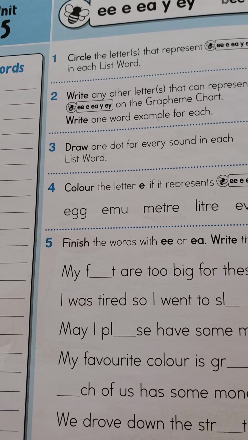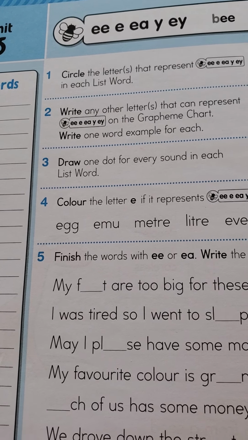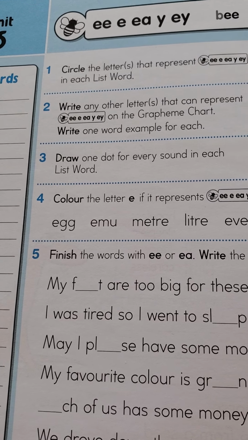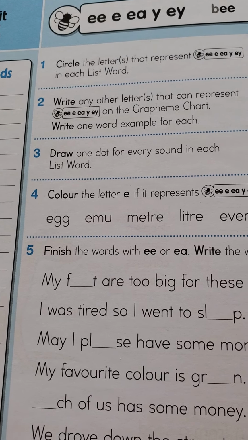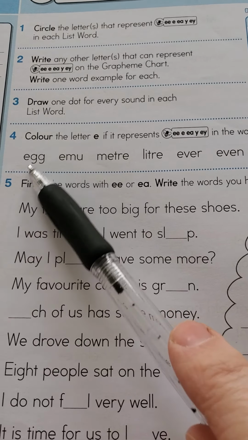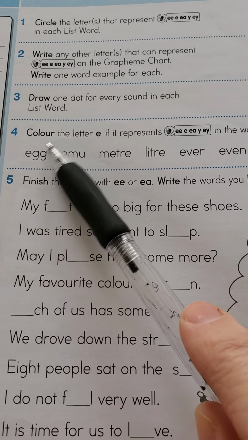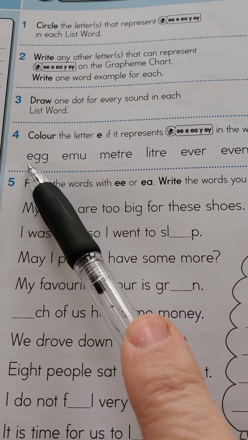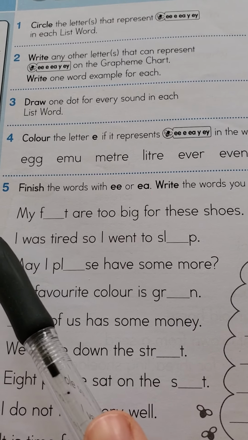Now we're on to question 4 in Sounds in Focus. And question 4 asks you to colour the letter E if it represents the E sound in the word. So let's look at the words and listen to them. And if you hear an E sound, then you can colour it. Just maybe do a coloured circle around it. Or colour just the letter that's making the sound.